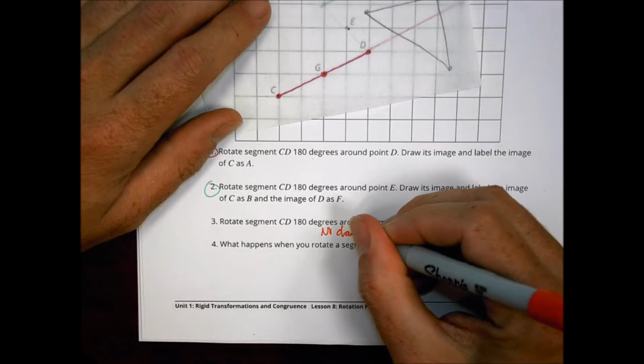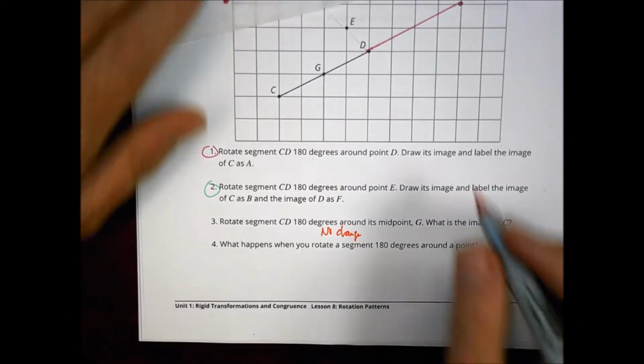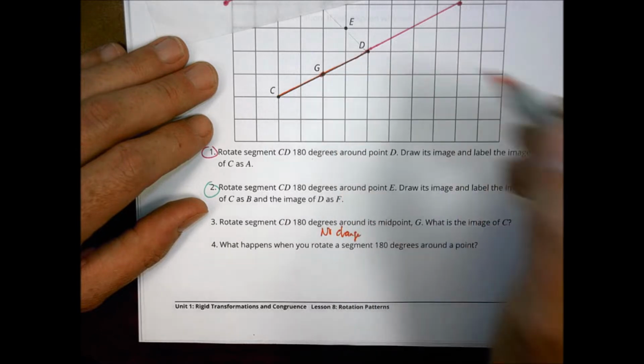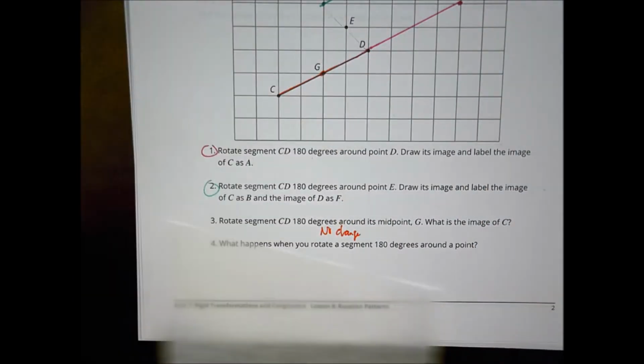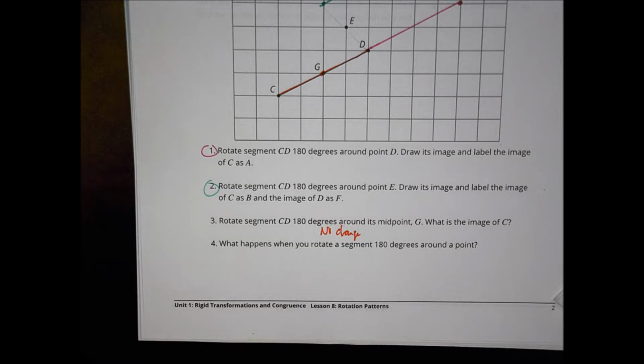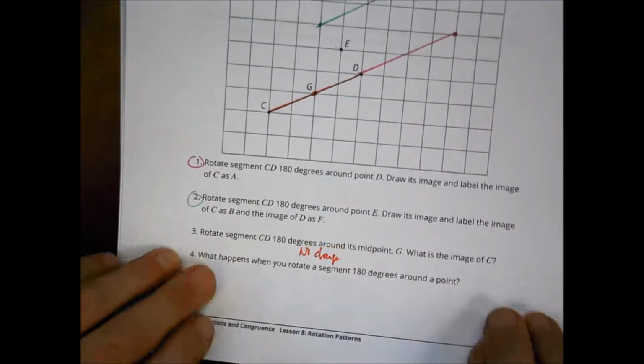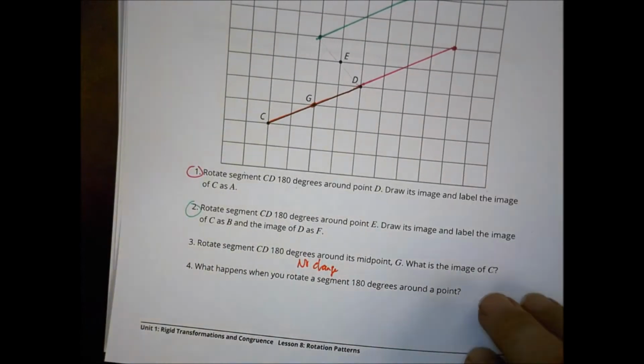It ends up being the same line and the same shape, in the same exact spot when you rotate around the midpoint. So whenever you rotate a segment 180 degrees, you end up with a line going in the same direction, or you end up with a set of parallel lines if you rotate around another point. But that's essentially what happens when you rotate a line segment 180 degrees.